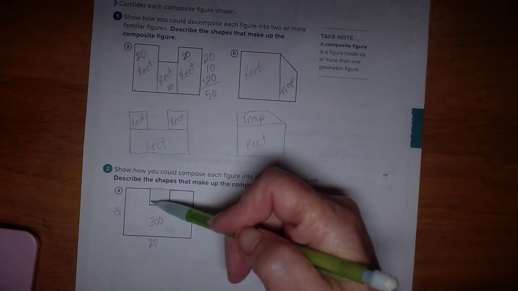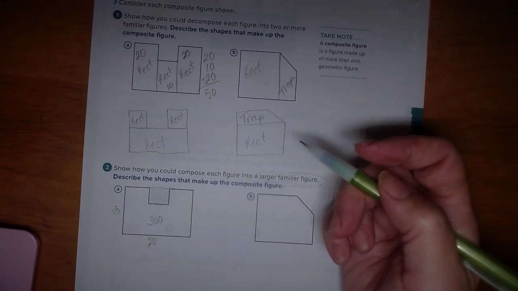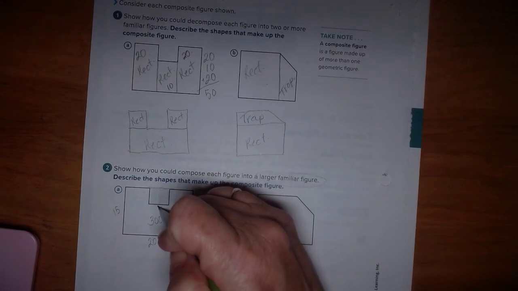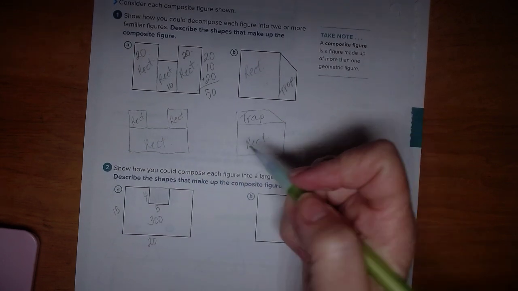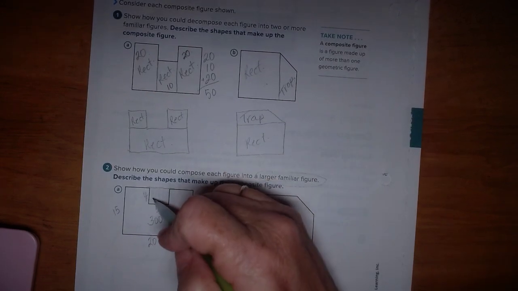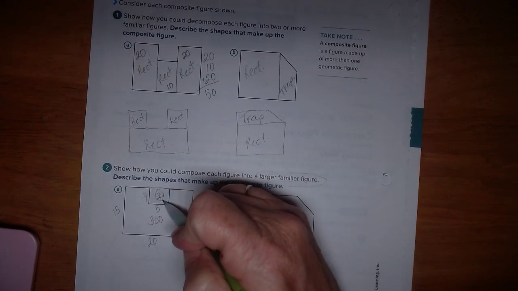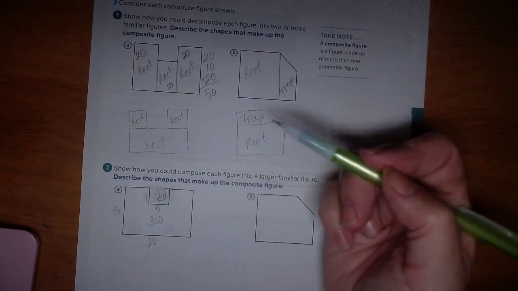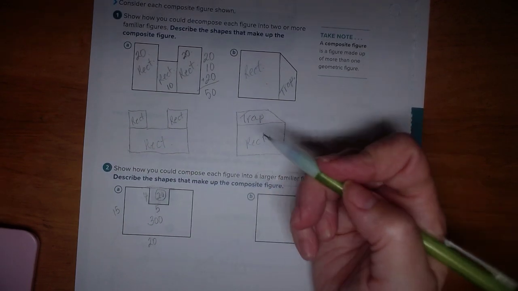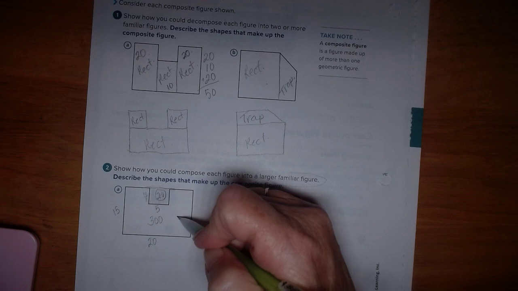I enclosed it. So let's just say this is, oh, I don't know, 5, and this is 4. Then this area would be 4 times 5, 20. So what would I do with this 20 then? Knowing that I enclosed it to include it, but it's not really included, what would I have to do?